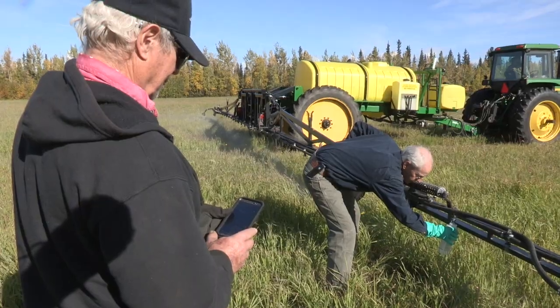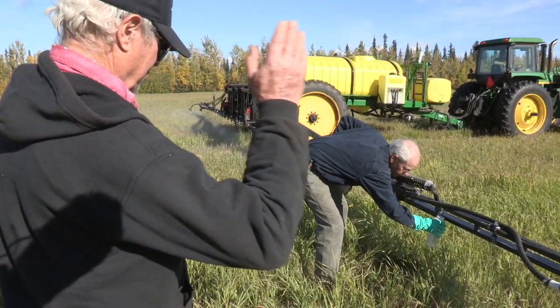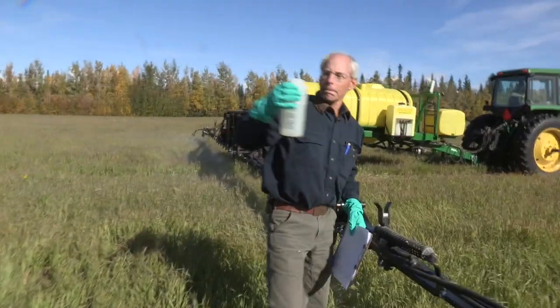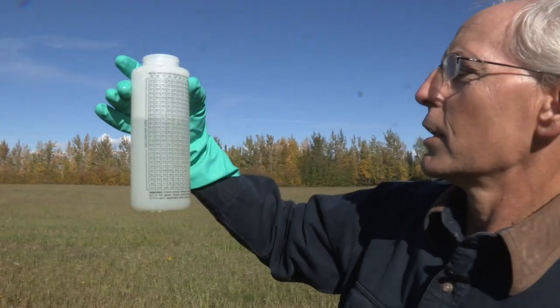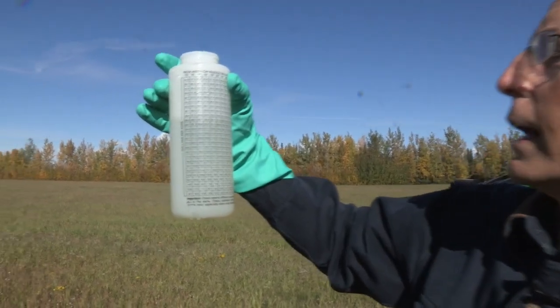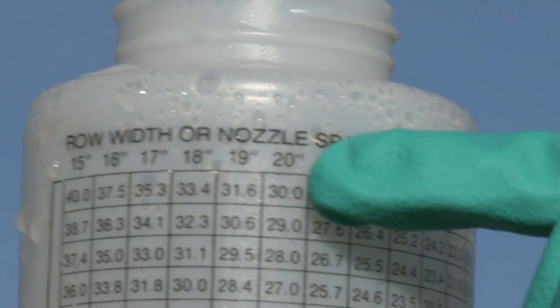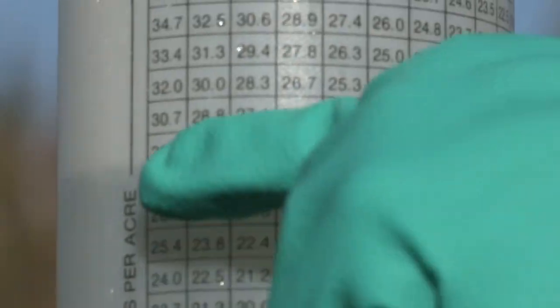3, 2, 1, stop. Okay, and we're at 21.5 gallons per acre. You go to your 20-inch spacing. Actually, closer to 22, yeah, 22.